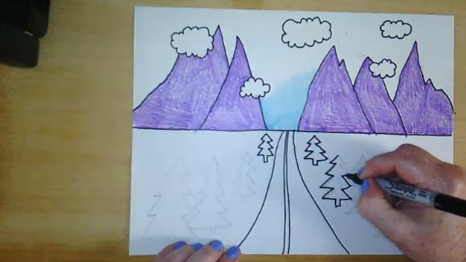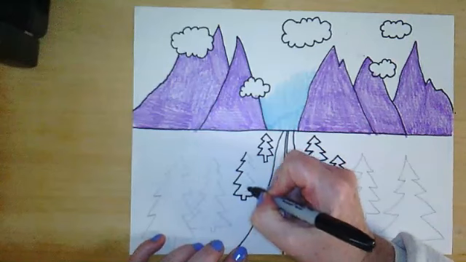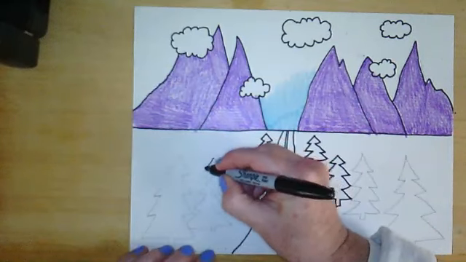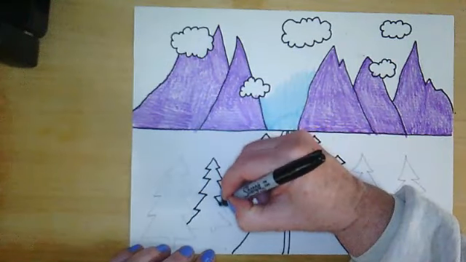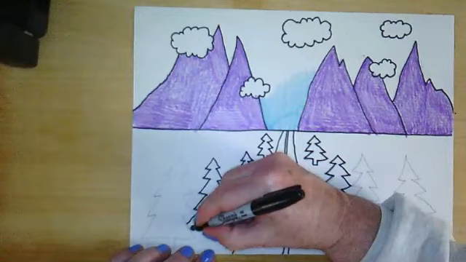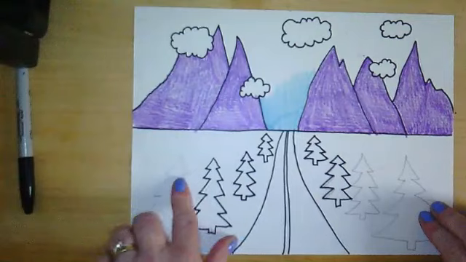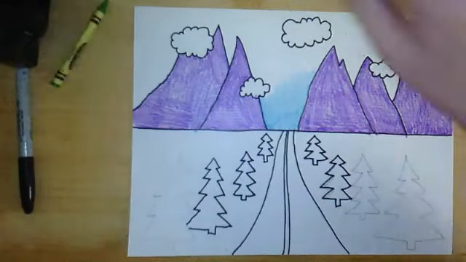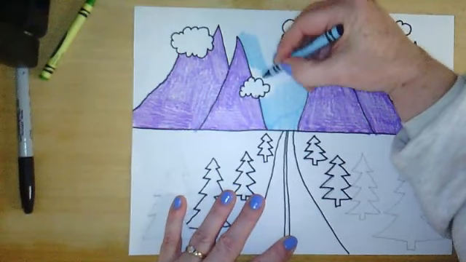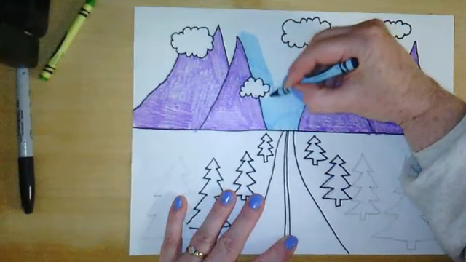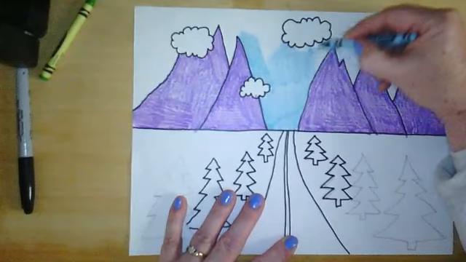I'm trying to go quickly because I know that sitting here watching me do this can be tedious. But you can hit stop and you can draw and then hit play, and then you'll catch up. Okay, so pretend that I already did all the trees. I'll do them in a few minutes. What I'd like to do is finish coloring the sky, and it should bring your picture to life. Make it look like a beautiful day. It's not dreary or rainy like it is outside right now.